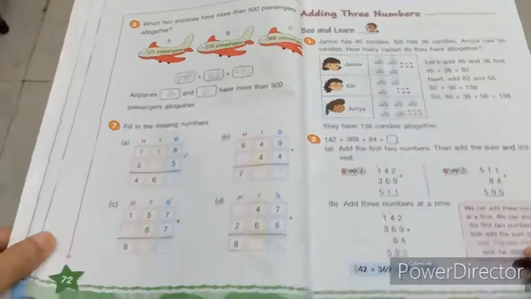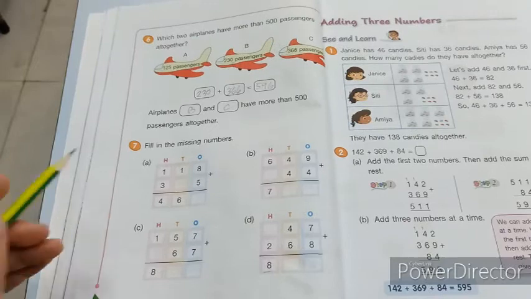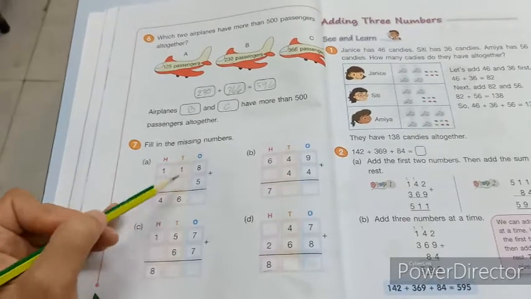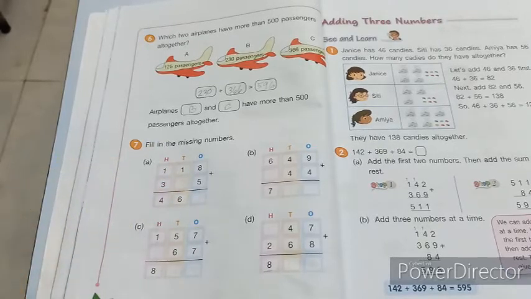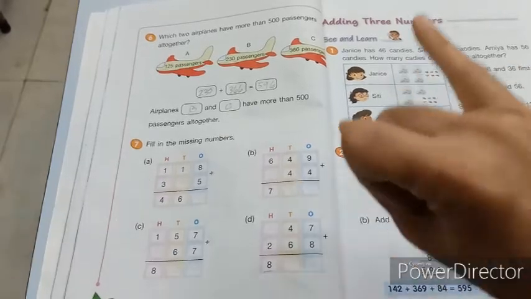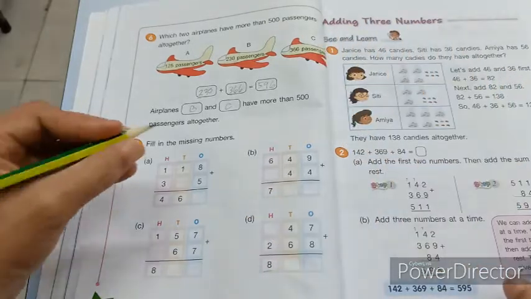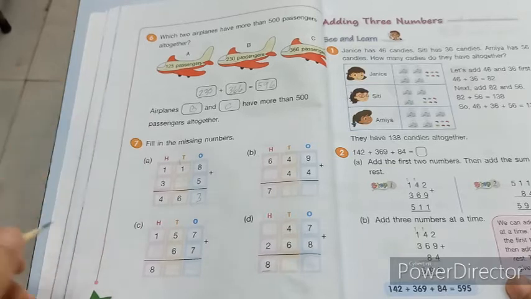Now maybe we can answer number 7. We add the ones place first. 8 plus 5 is 8 in your mind, and then count plus 5. 8, 9, 10, 11, 12, 13. So 13, 3 here and carry 1 here.